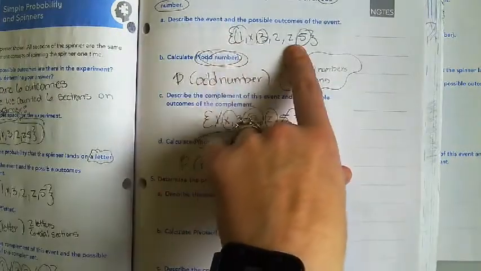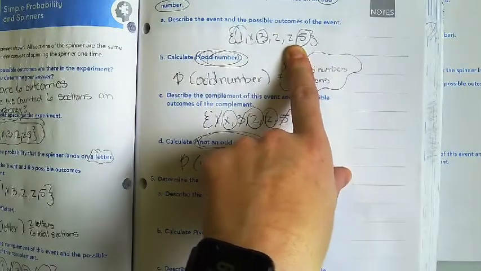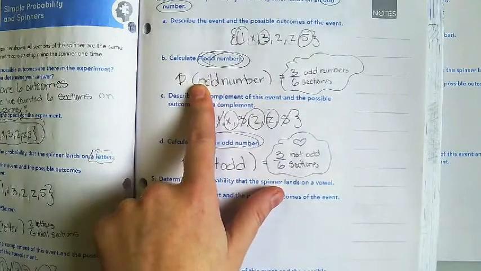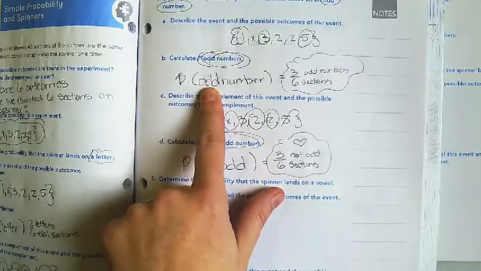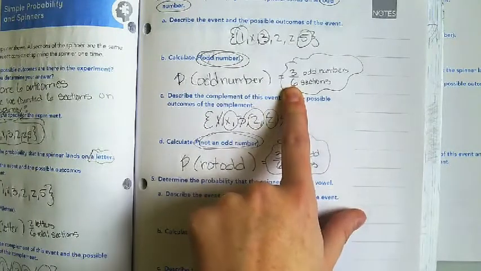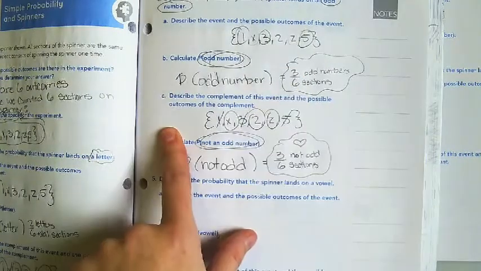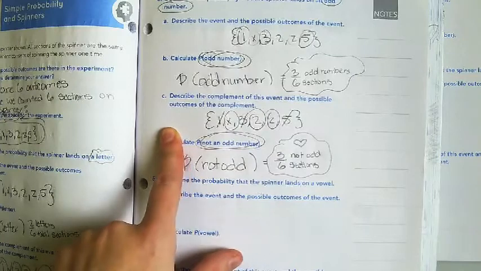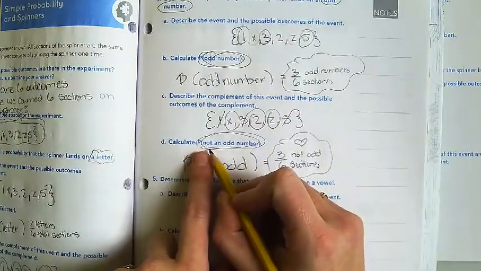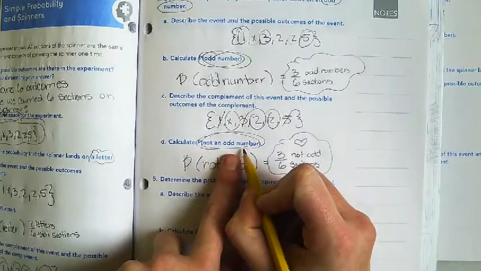So we listed out the sample space, circled the odd numbers, 1, 3, and 5. B, calculate the probability of an odd number, 3 odd numbers out of 6 possible outcomes, 3/6. C, describe the complement, which was this right here, the probability of not an odd number.